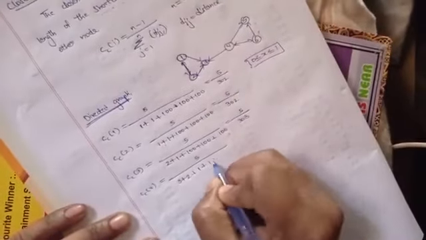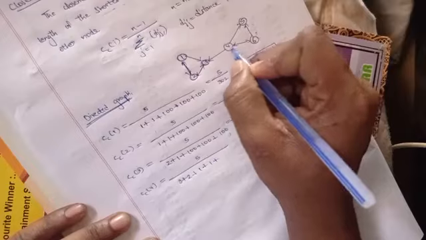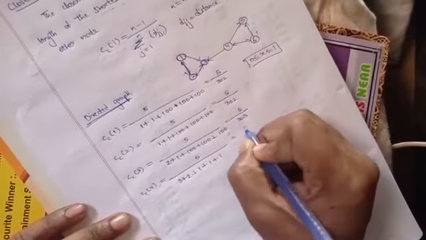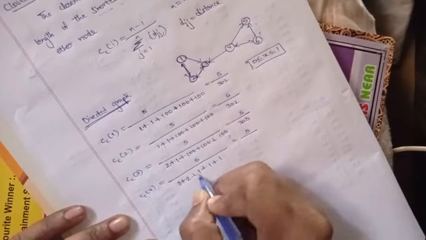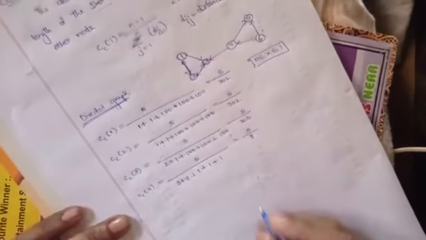4 to 3, 1 part. 4 to 5, 1 part, 1 edge. 4 to 6, 1 edge. That is totally we got 5 by 3, 4, 5, 6, 7, 8. So 5 by 8 we got.